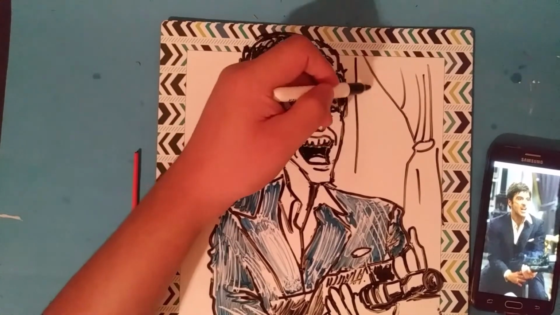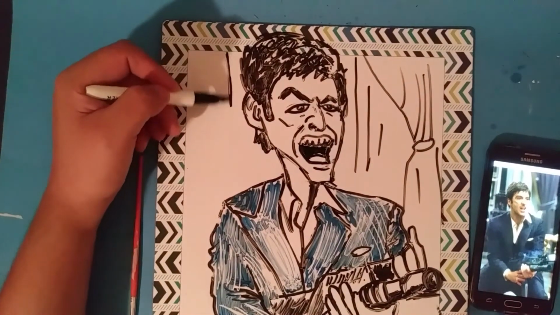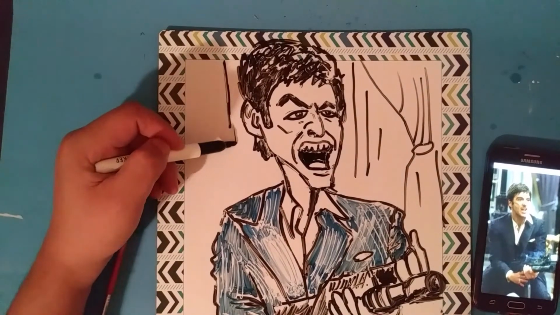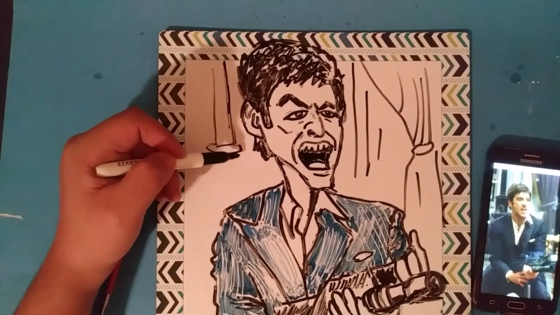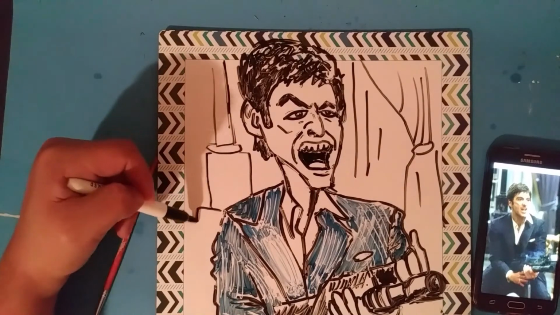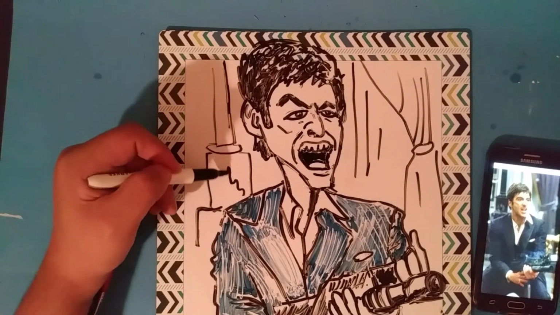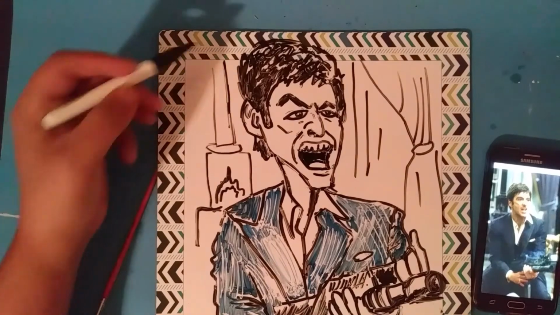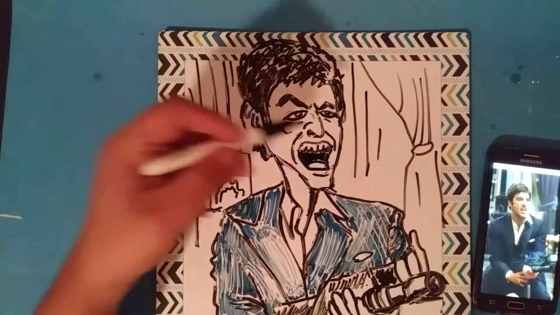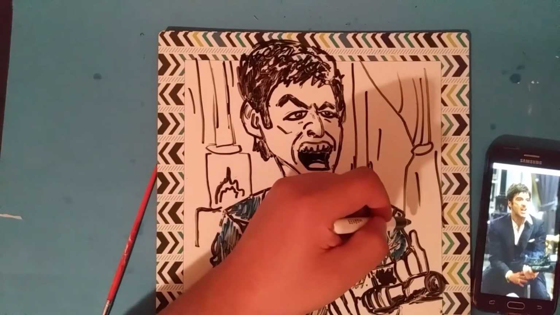Right now it's pretty much done. Just adding a quick little background according to a reference, just to give it a bit of aesthetics. I'm going to keep that when I do my final one, but I just wanted to try something extra there.